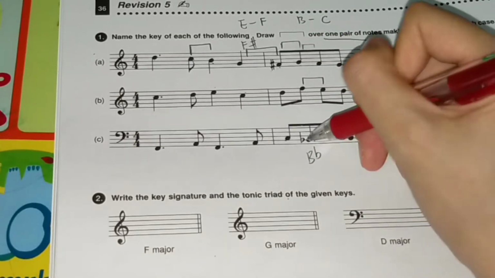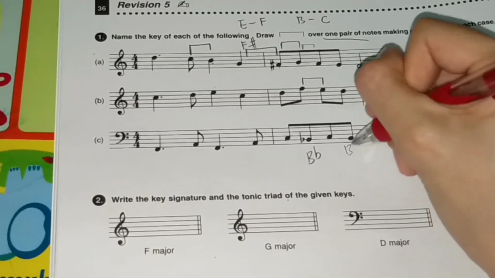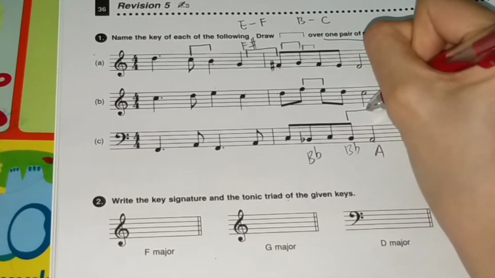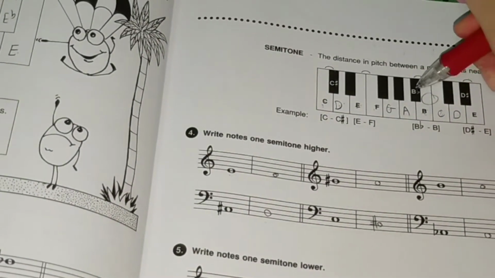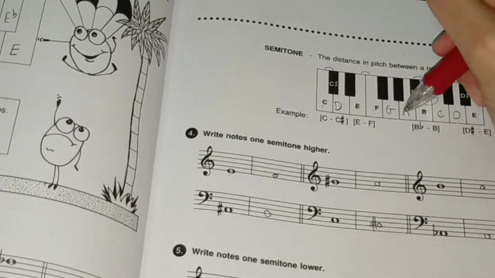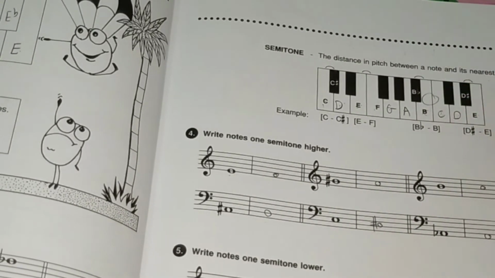This is same bar. This is flat. This is automatically flat. They don't need to write another flat. This is B flat. This is A. One pair of semitone. So like this, if you have a flat, then just move down one note. A to B flat definitely is only one semitone.